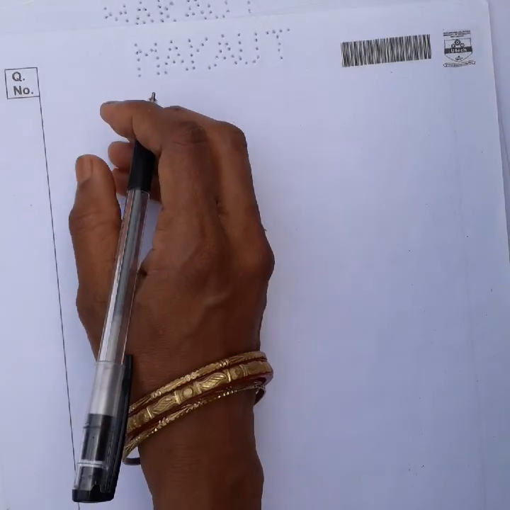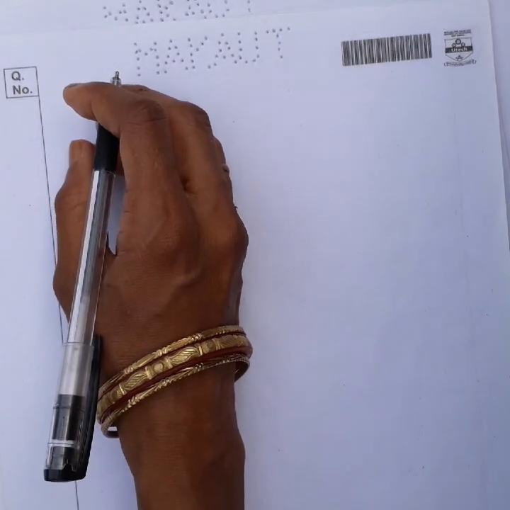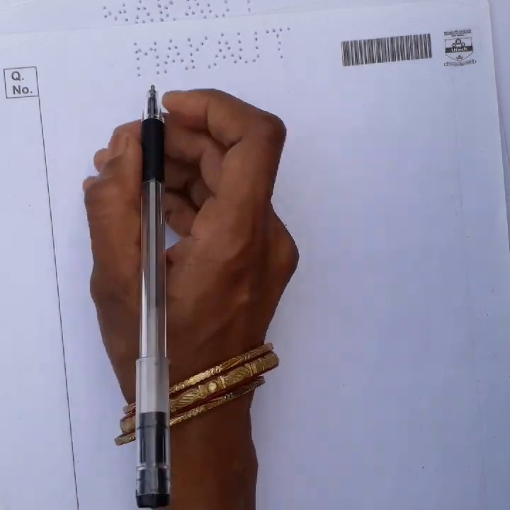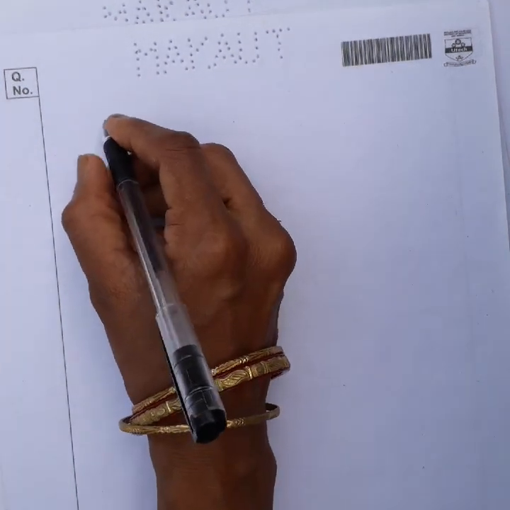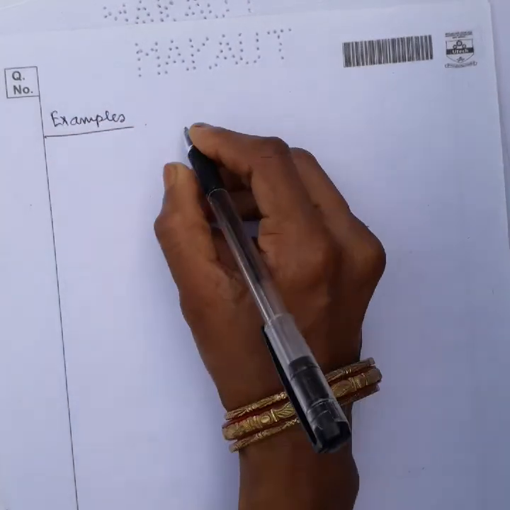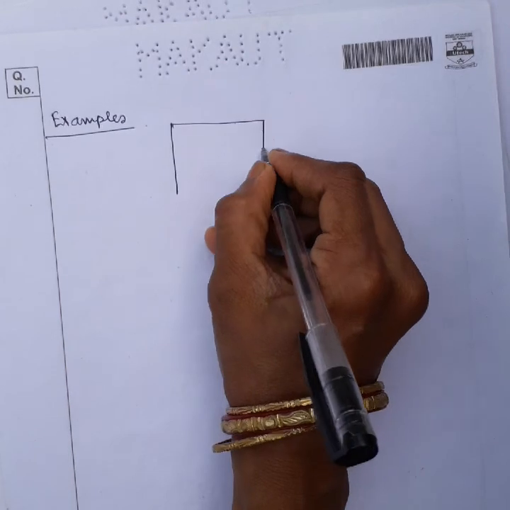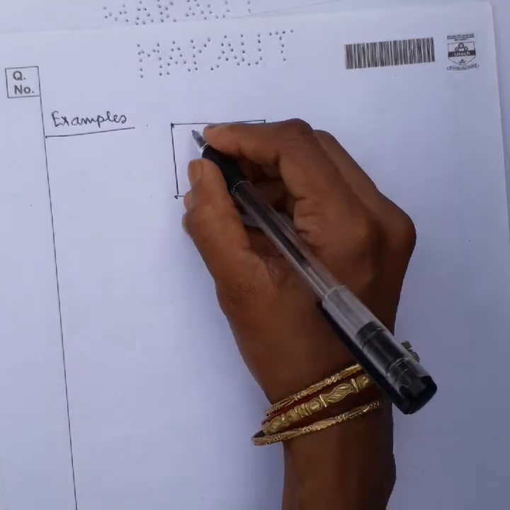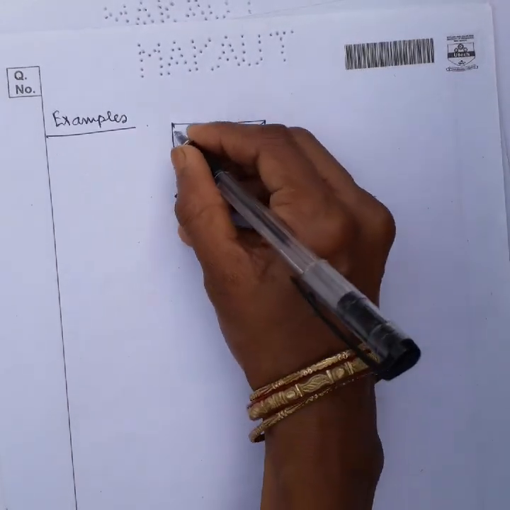Okay, so for example, we have to find the adjacency matrix for this graph. Say this is a graph.